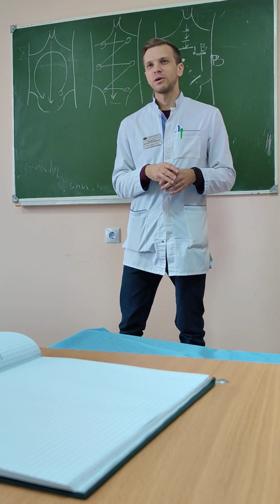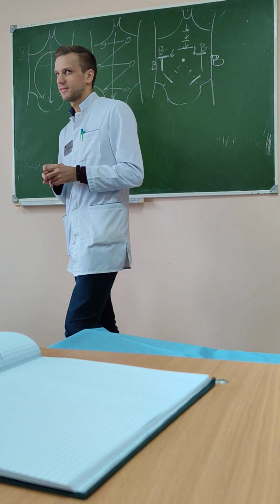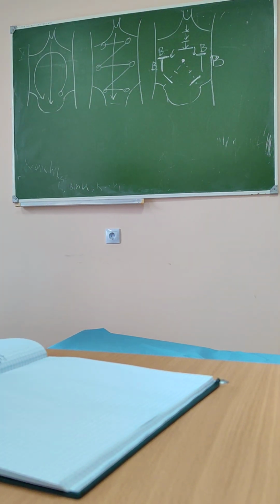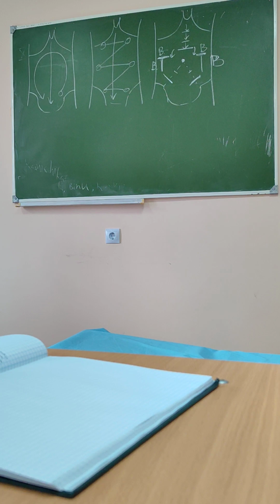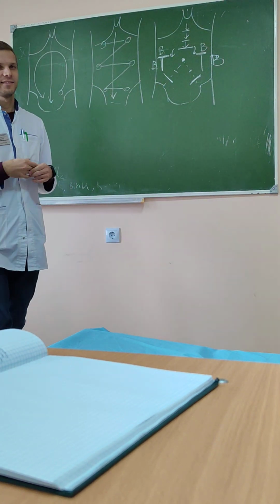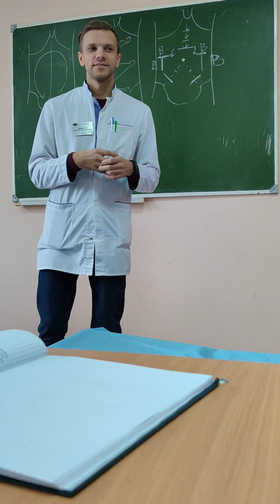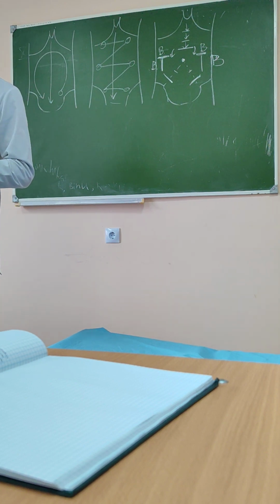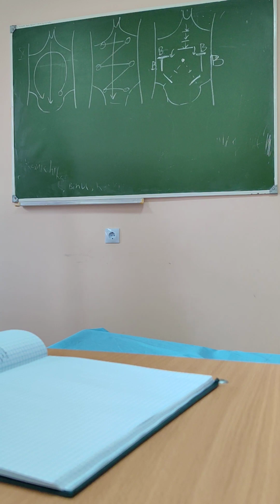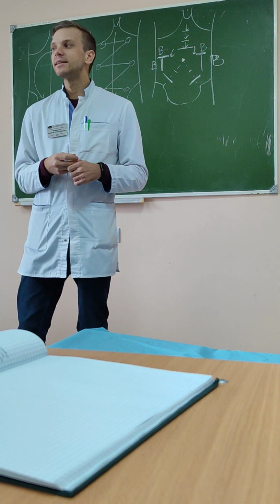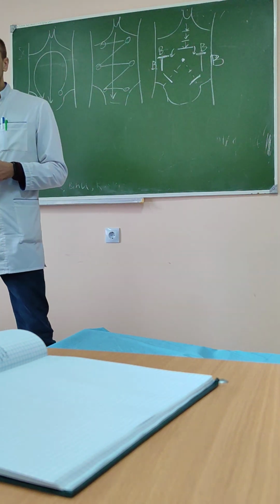Why could the colon not be in another place? Why is the colon located in exact places? It's just kind of fixed. The colon is fixated to this area. By which? Ligaments? Muscles? It's not ligaments, it's mesentery. The colon is fixated to the back part of the abdominal cavity.